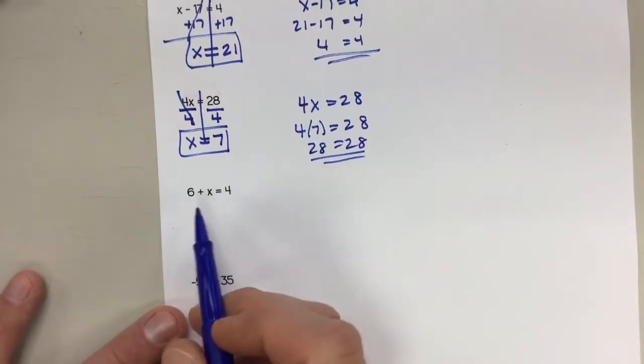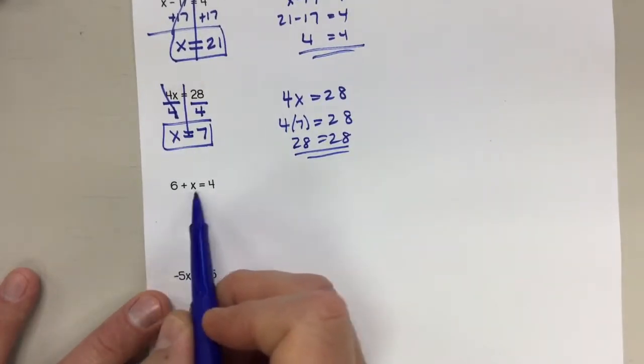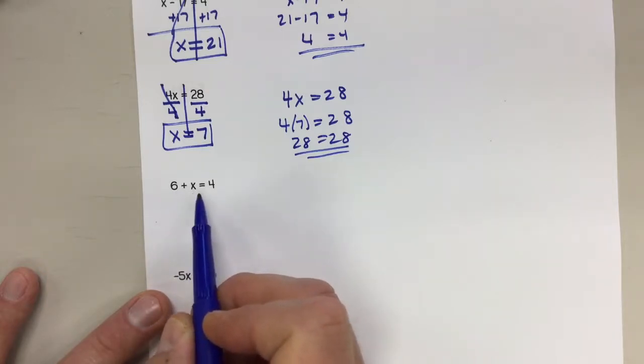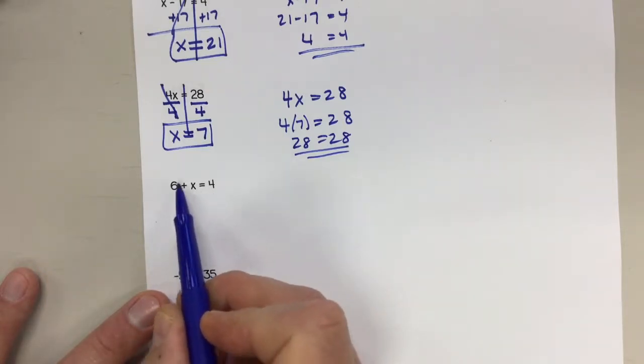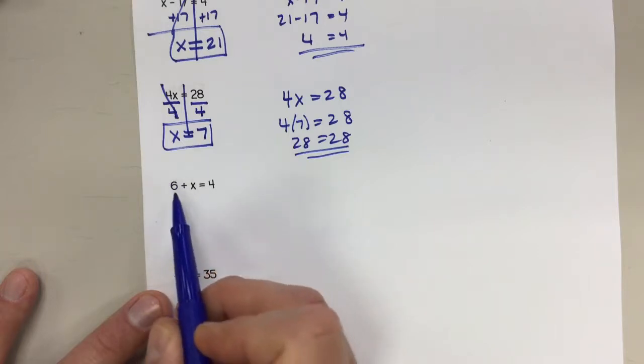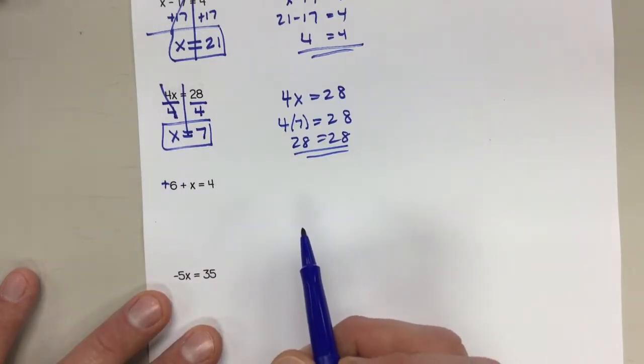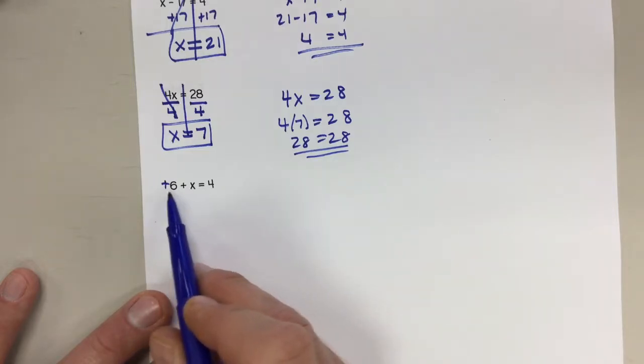I put this example on just to show you that sometimes the order won't be the same as you're used to. So this time I have 6 plus x equals 4. So I need to get rid of this 6. And this 6, of course, is positive if they don't write anything next to it. We always assume that any number by itself is positive.